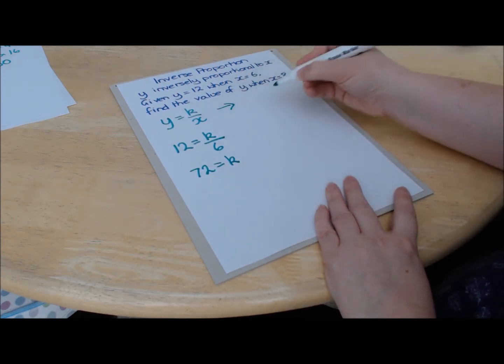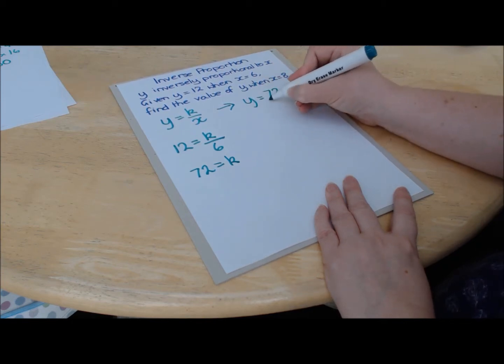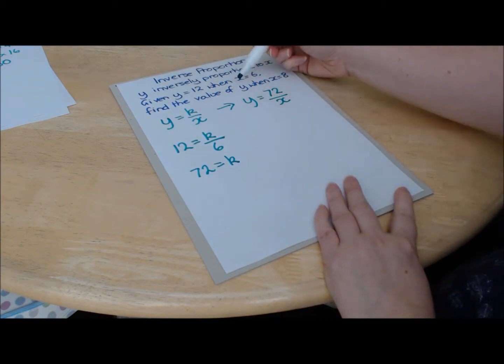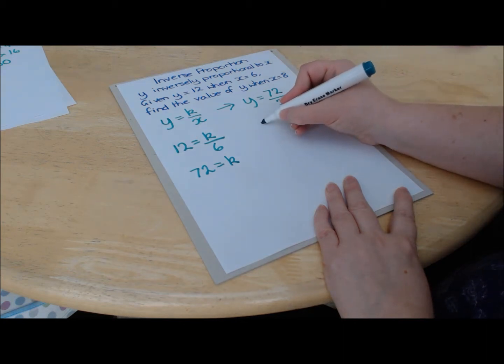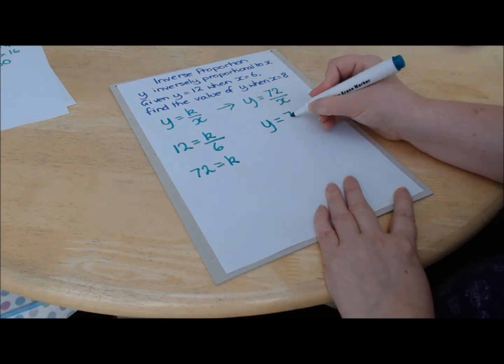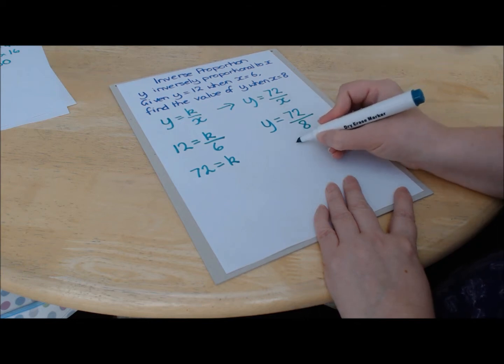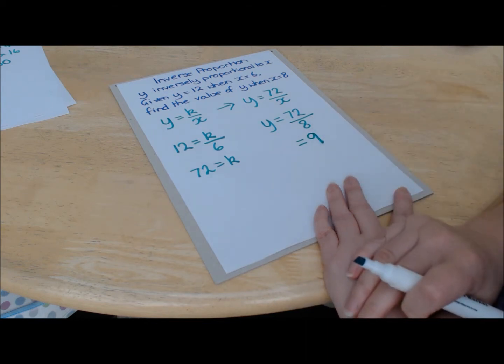Now we know what k is, we're going to put it into our equation. So we've got y equals 72 over x. Then it asks us to find the value of y when x is 8. So we're just going to substitute that in. So y equals 72 divided by 8. And 8 into 72 is 9.